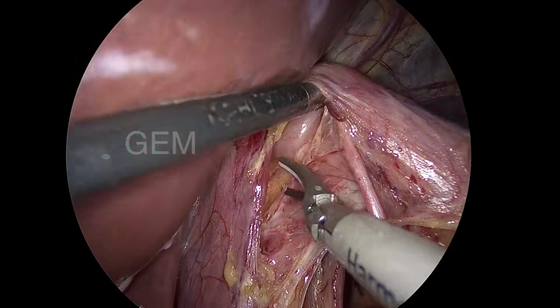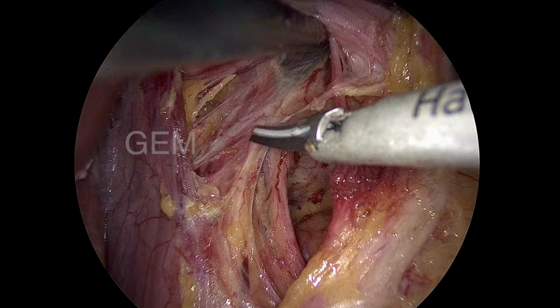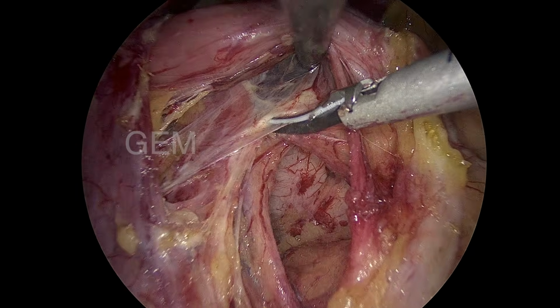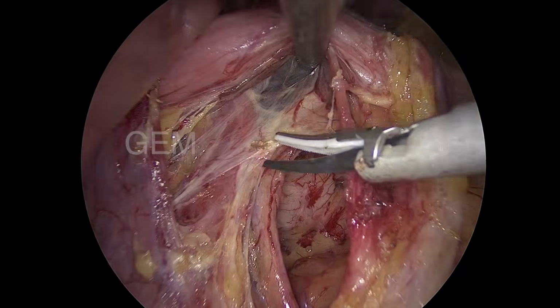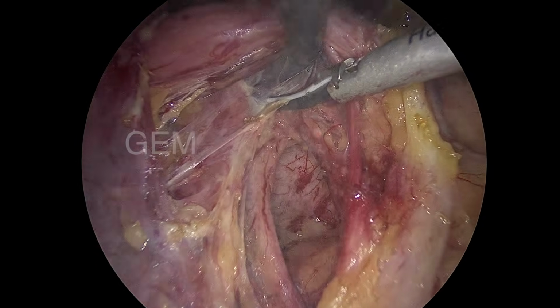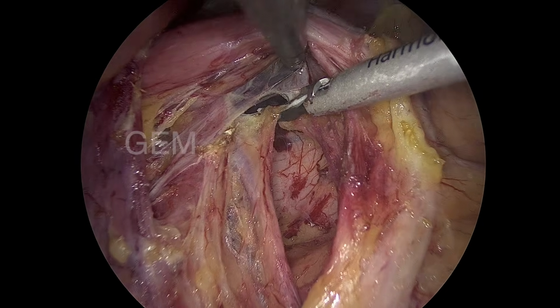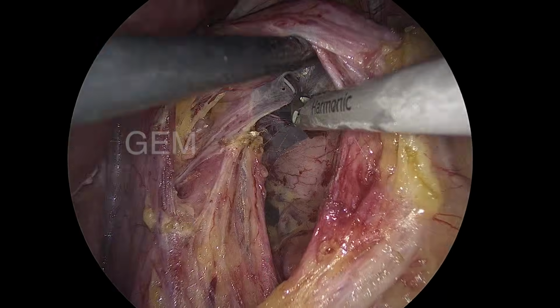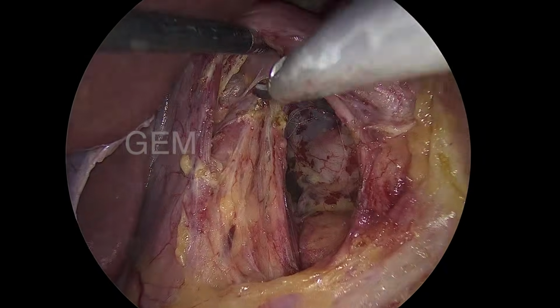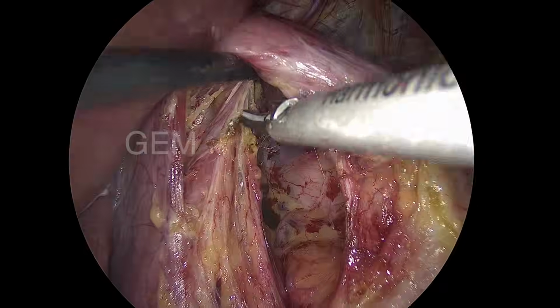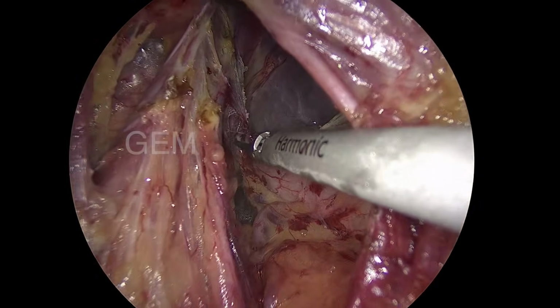I am using Harmonic HD. You can see the very sharp tip. So, I am dividing it, now you can see the phrenoesophageal membrane very well. I am dividing the phrenoesophageal membrane from the crus. Below is the inferior phrenic vessel. So, now the inferior phrenic vessel attachment is being divided. So, that is the phrenoesophageal membrane. So, now the esophagus is mobilized completely all around.